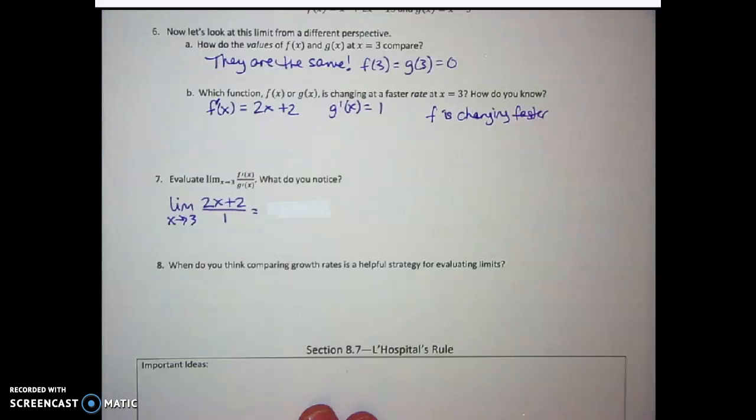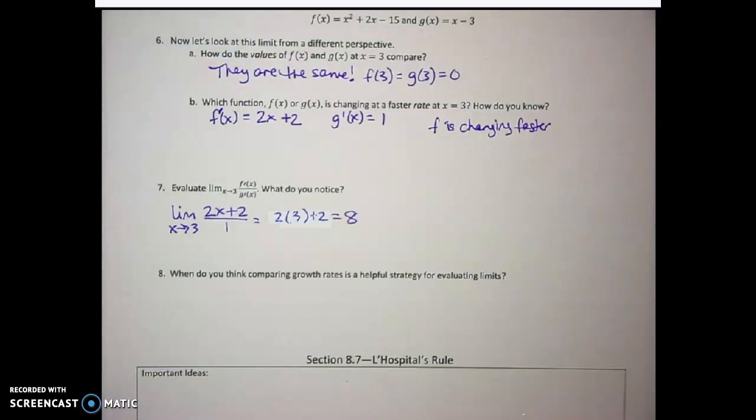You're simply taking the derivative of the numerator, the f function, and you're leaving the derivative of the denominator on the bottom. Here's the problem written out: the limit as x approaches 3 of f prime of x, 2x plus 2, over g prime of x, which is 1. Now we're just going to find that limit using direct substitution. Using our direct substitution, we get 8, and hopefully you remember that just a few minutes ago, in number 5, when we did the factoring method to solve this limit, we also got 8.